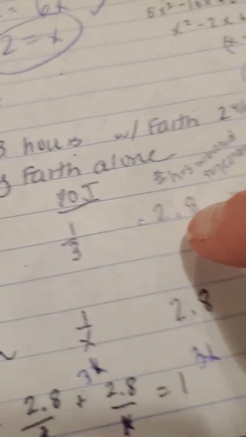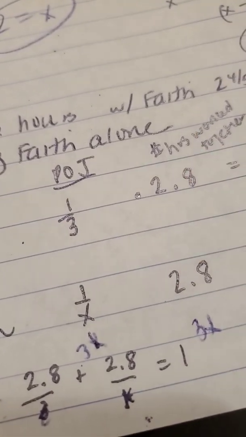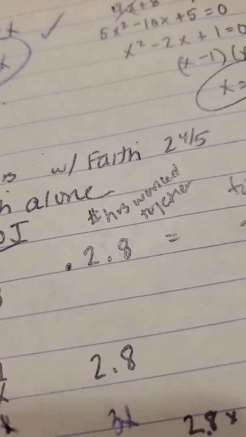Kind of makes sense because it took Evan only 3 hours. She didn't really help that much because working together it took 2.8, so she wasn't really very productive. So this seems like a reasonable answer.